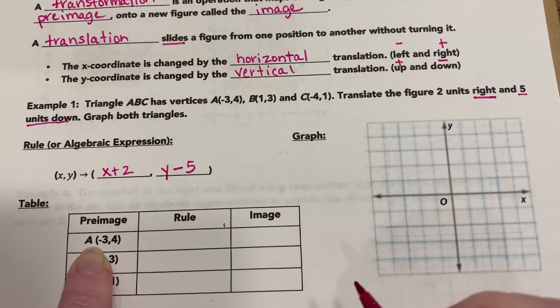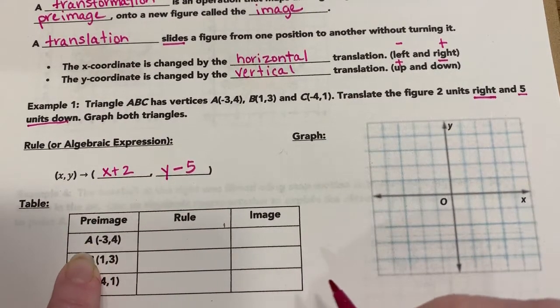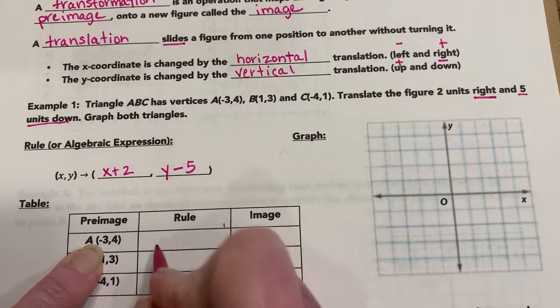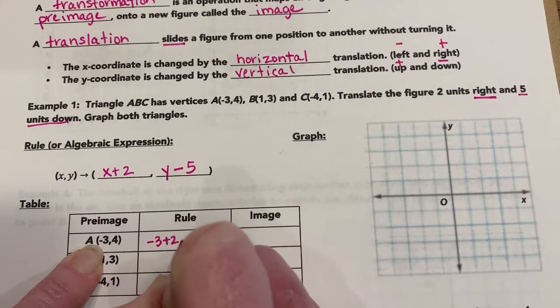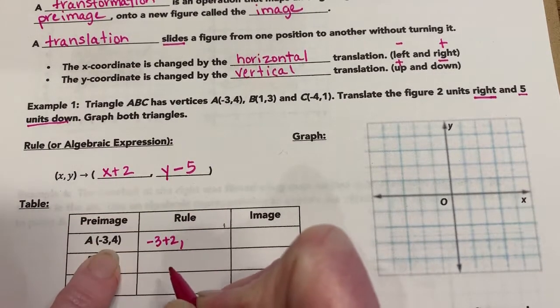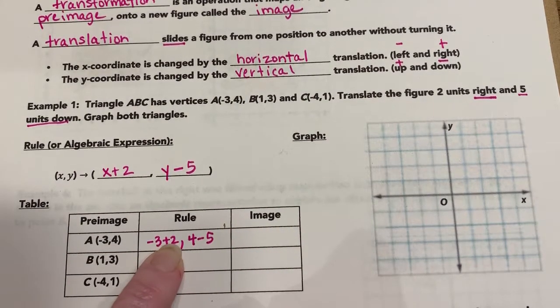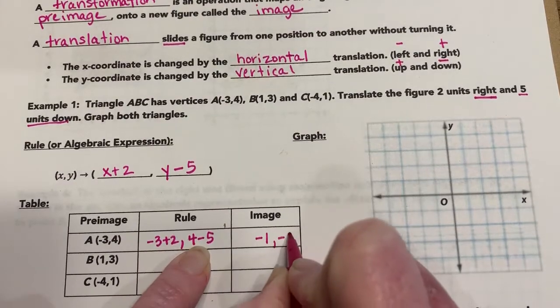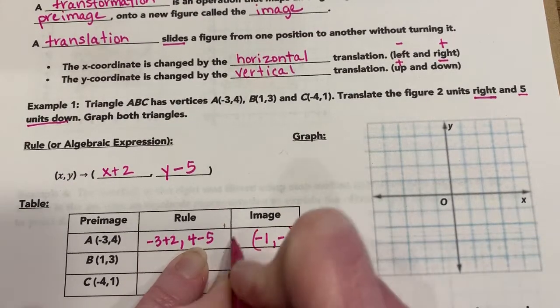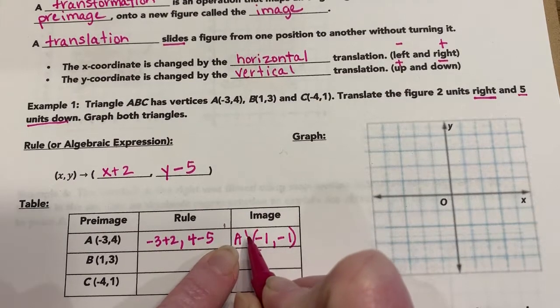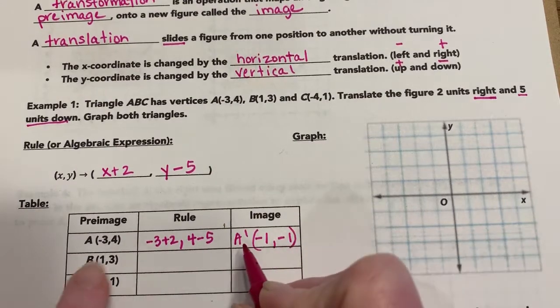All right, so if we start with our pre-image, our original point, then to the x-coordinate we need to add 2. So we're going to start with -3 and add 2. And then for y, we need to subtract 5. So we start with 4 and then subtract 5. All right, so -3 plus 2 gives me -1. And 4 minus 5 also gives me -1. So my new image, or A prime, will now be (-1, -1). And remember, we use A prime to show the new image. It's just a way to indicate that the figure's been moved.